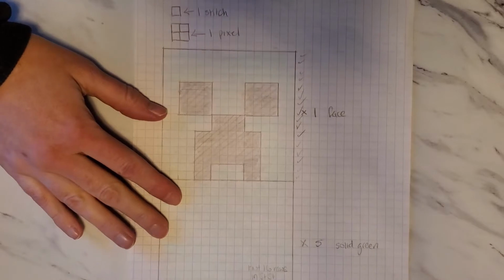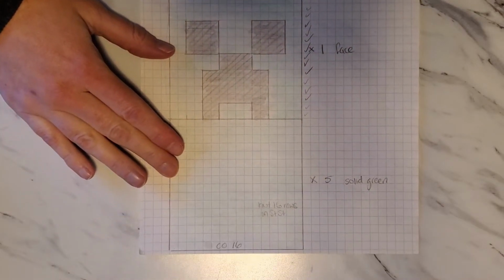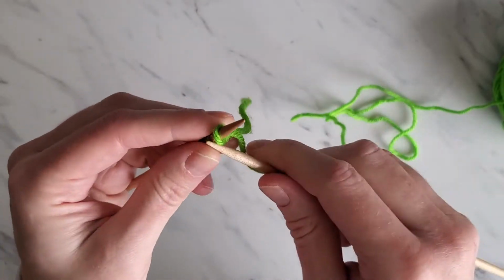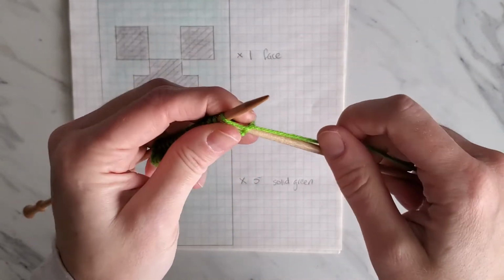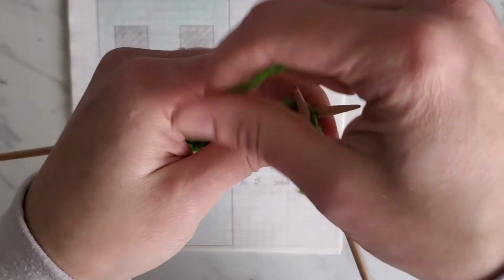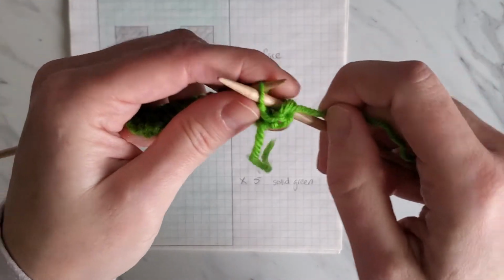Take the head, for example. Those measurements are 16 by 16. So you're going to cast on 16 stitches and then knit in stockinette stitch, where you knit 1 row and purl the alternating rows for 16 rows.